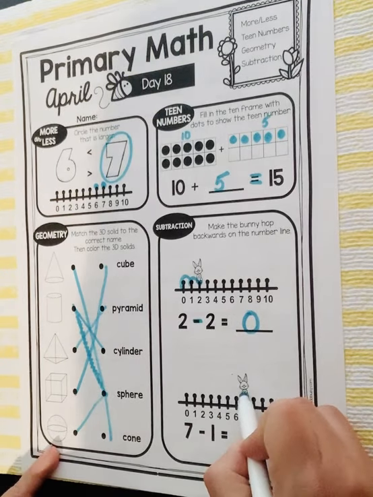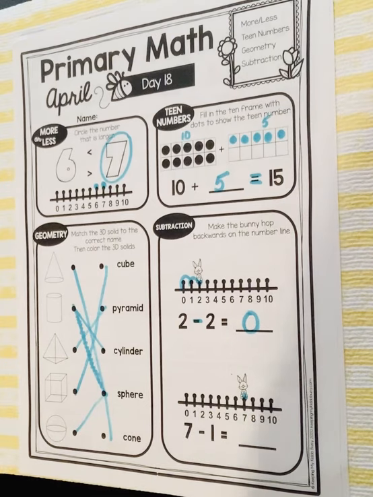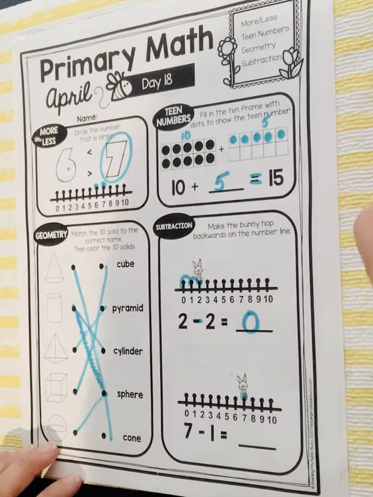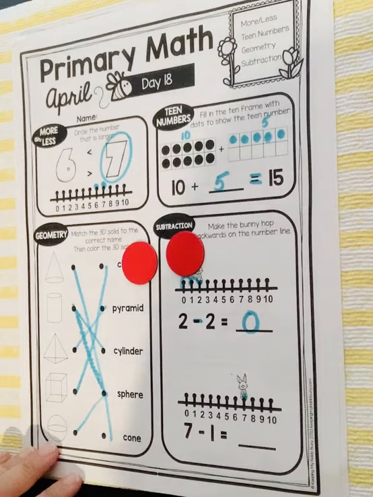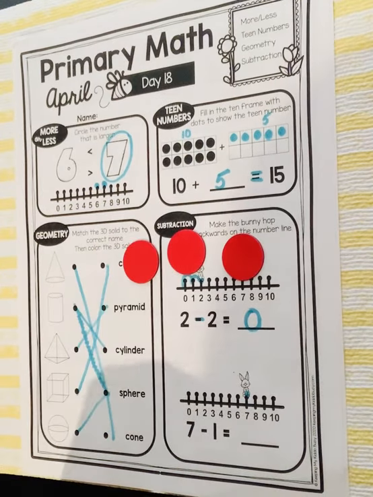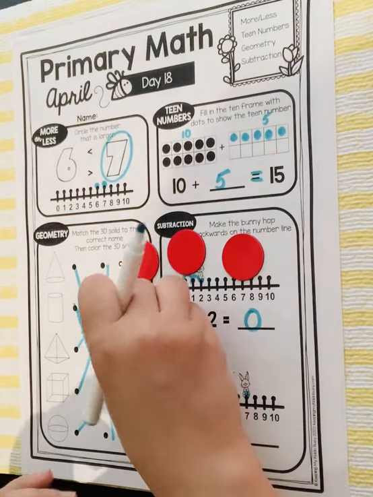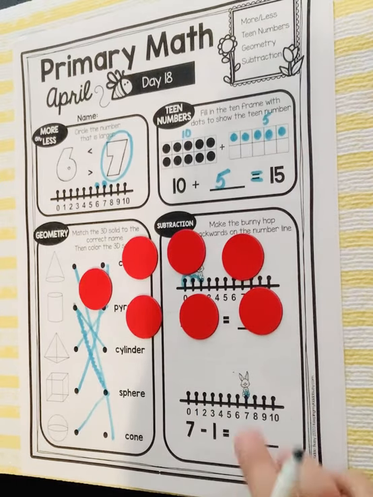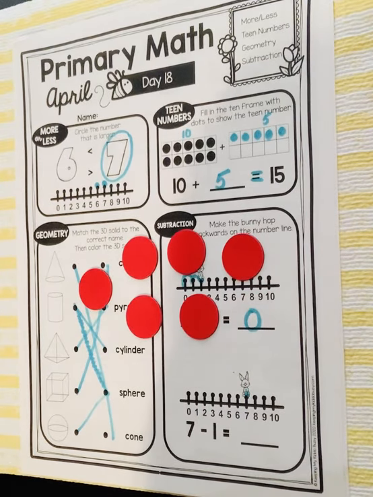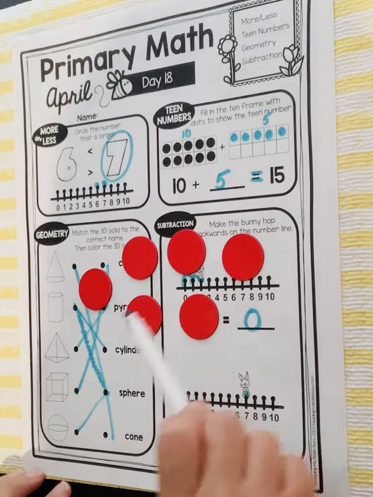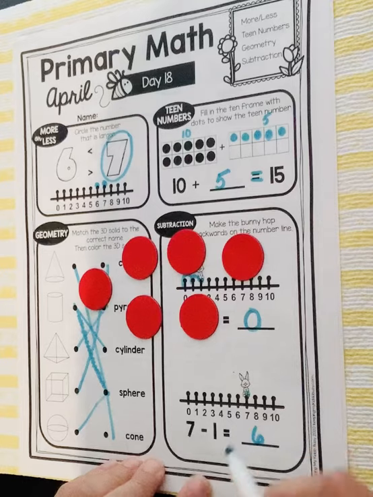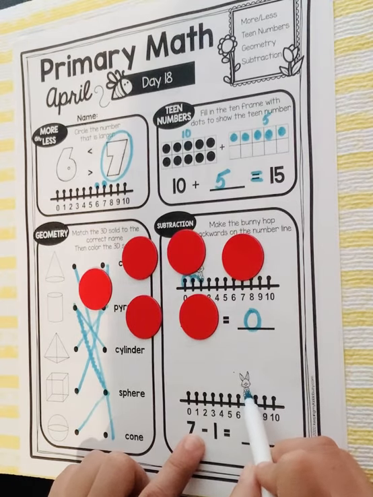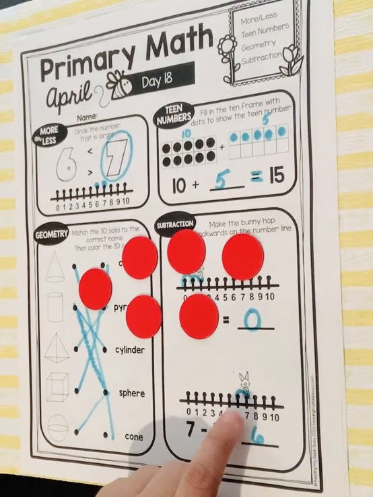Let's do this one down here. 7, take away 1. So if I have 1, 2, 3, 4, 5, 6, and 7. But now I just take 1 away. How many is left? Let's count them. 1, 2, 3, 4, 5, 6. That's right, 6. 7 minus 1 is 6.